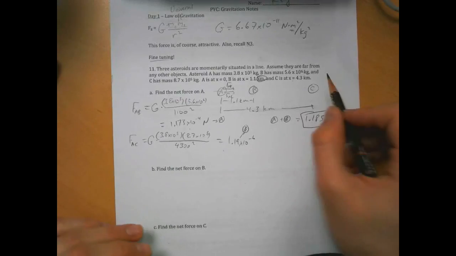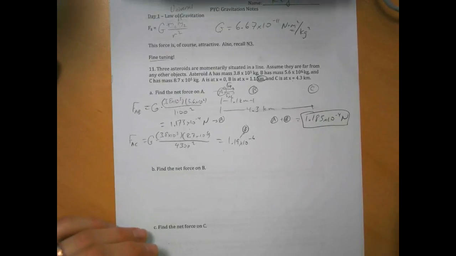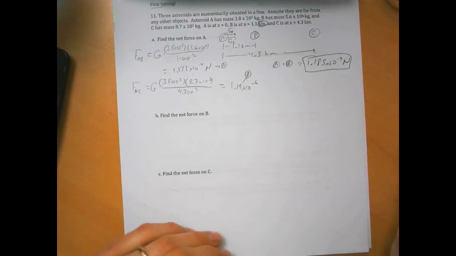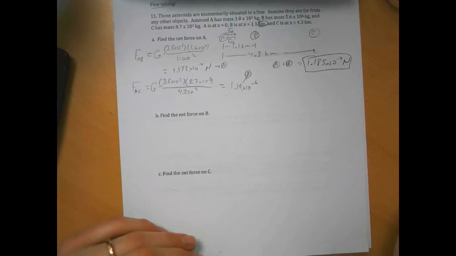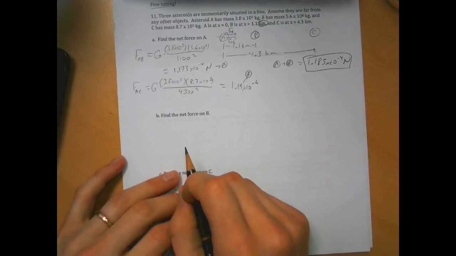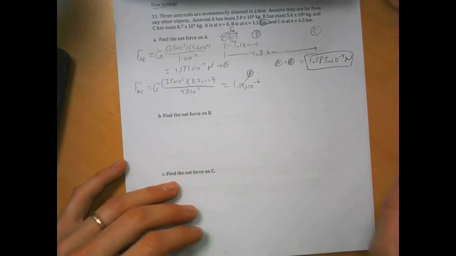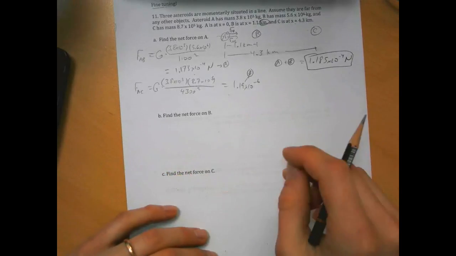So it would take many of these asteroids to make an Earth. Like 10 trillion-ish? Trillion is 10 to the 12th. No, it's more than that. Quintillion, I think. Anyway, whatever 10 to the 18th is.